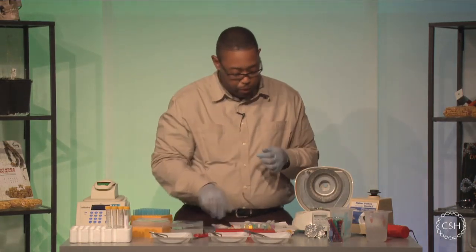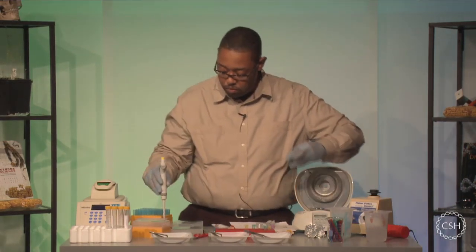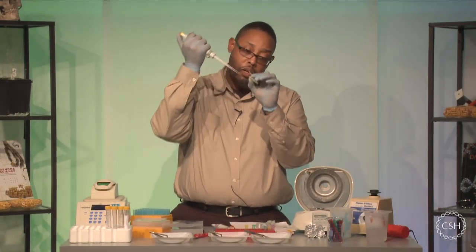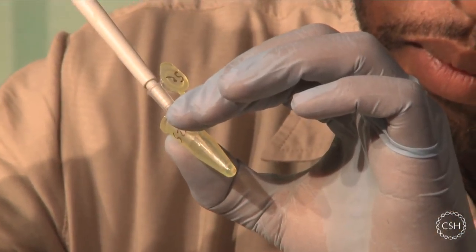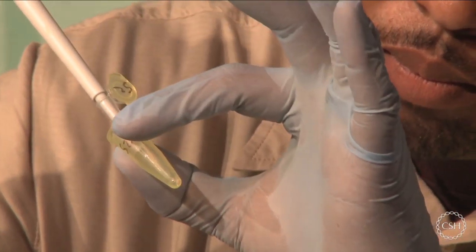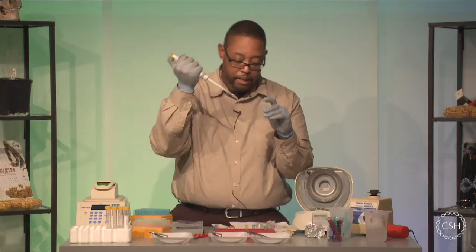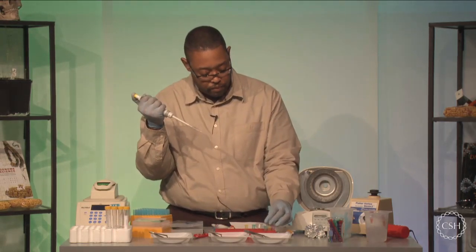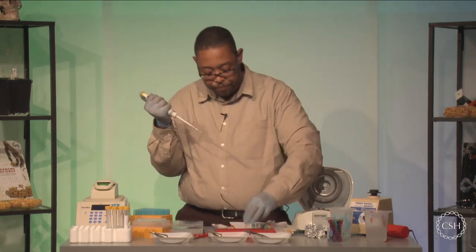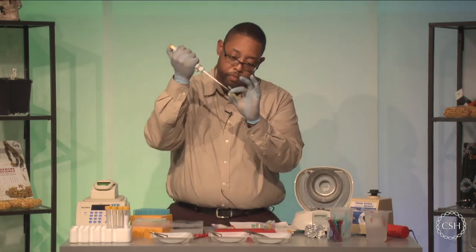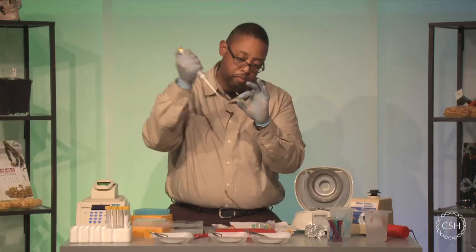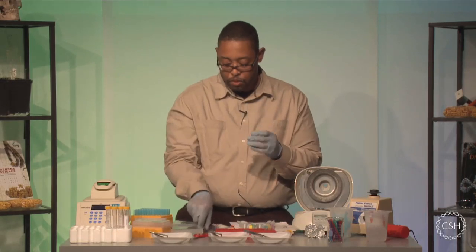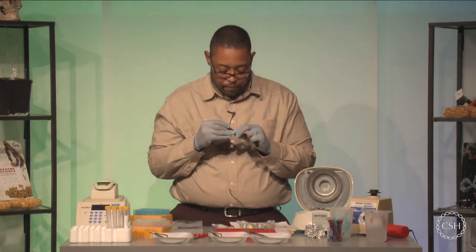I'm going to move to sample number 2. And I'm going to draw 90 microliters out of there. And there I can get almost a full 90. I'm going to add that into my new test tube. And this will be sample number 2, and it's my final.